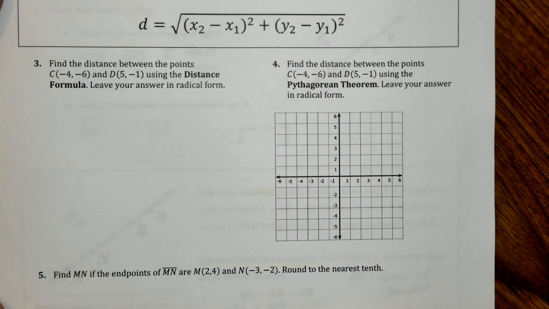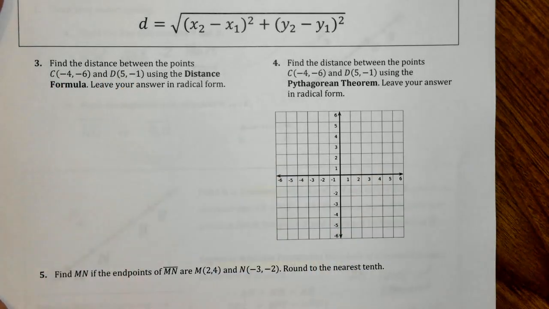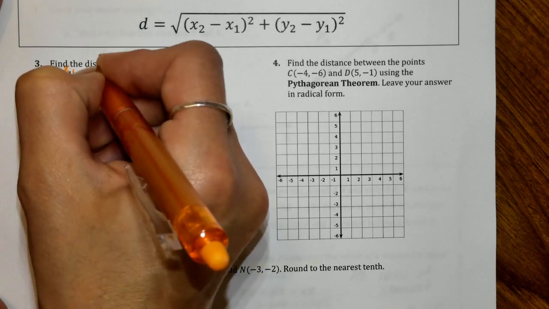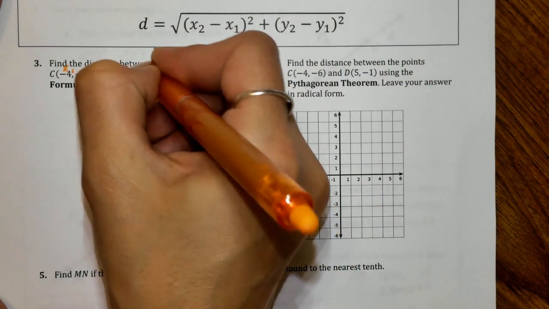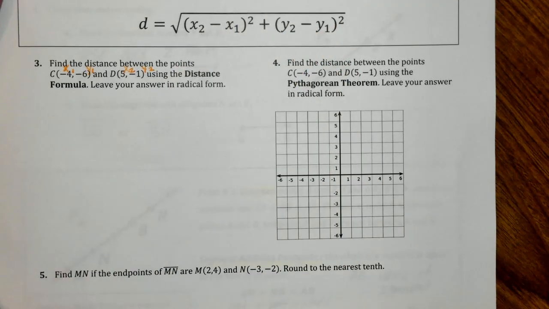There are several of these formulas we're going to be doing. We're going to find the distance between these points using the distance formula. I label the first point x1, y1, and the second one x2, y2, and then I know what to substitute into my formula.